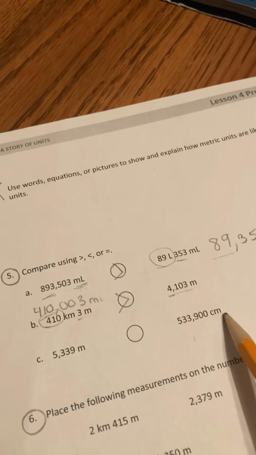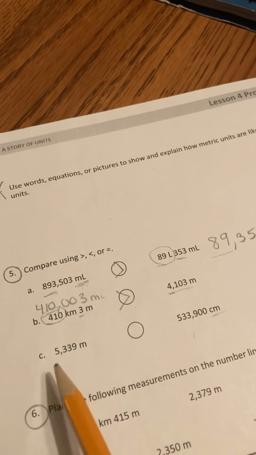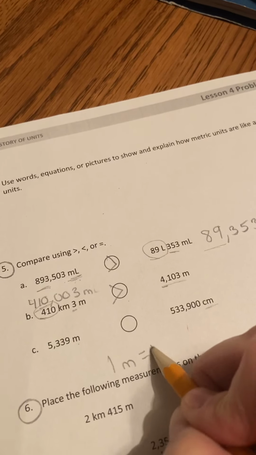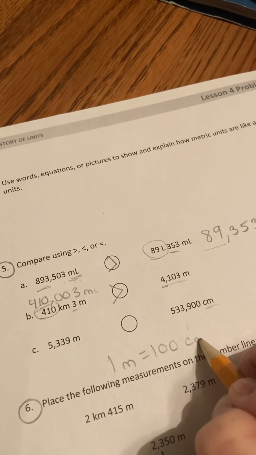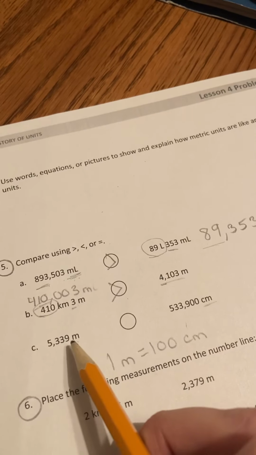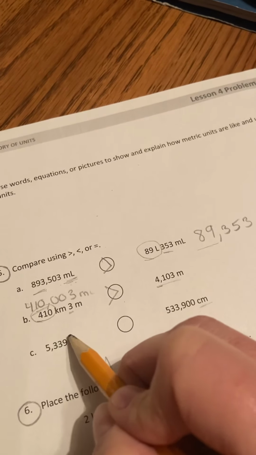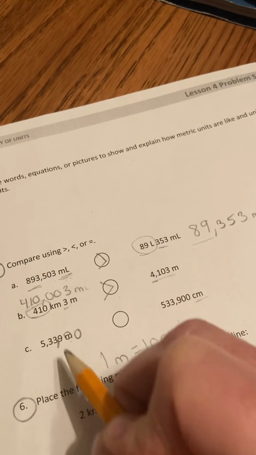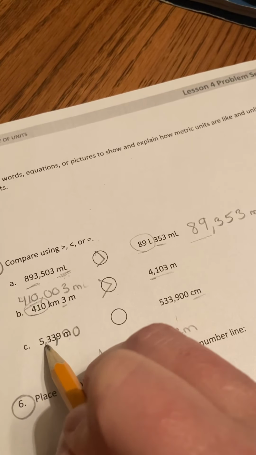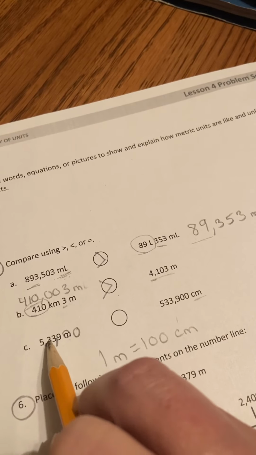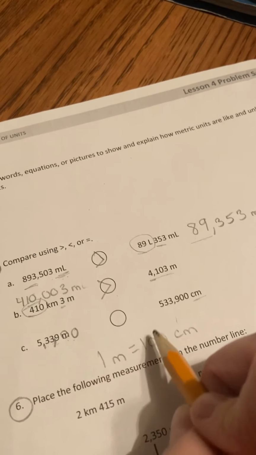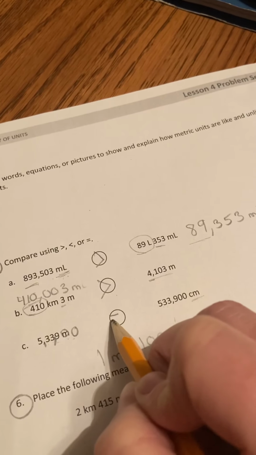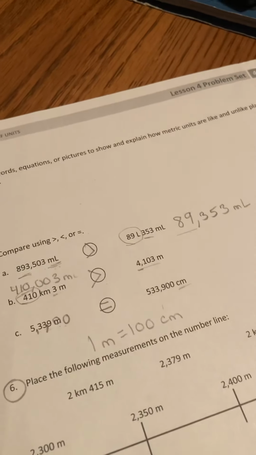This one here, we have centimeters, was our smaller unit. And remember, 1 meter equals 100 centimeters. So that means we have to multiply this by 100. So all you need to do is add 2 zeros on there. I'll put my comma in. And this one would be gone, remember. So I had 533,900. 533,900. They are equal. They're the same.